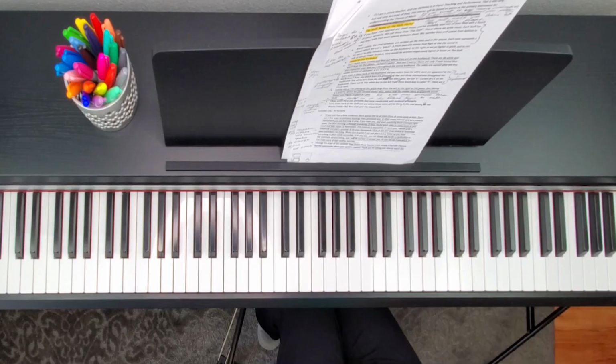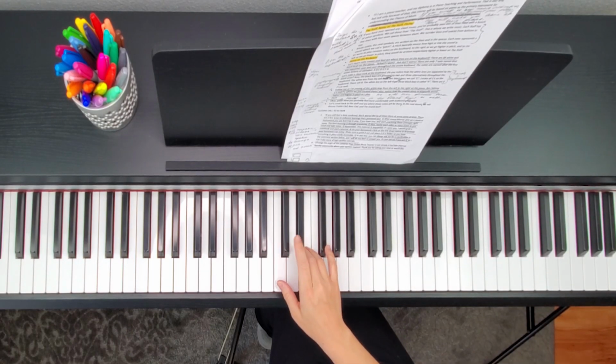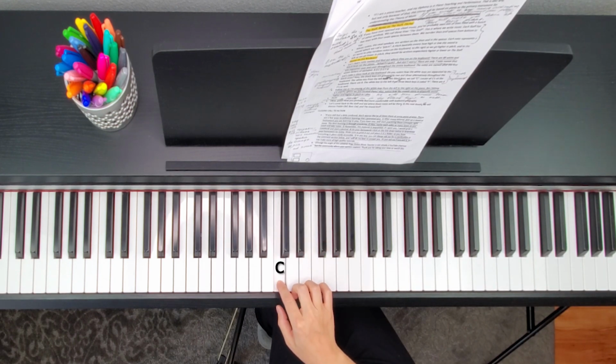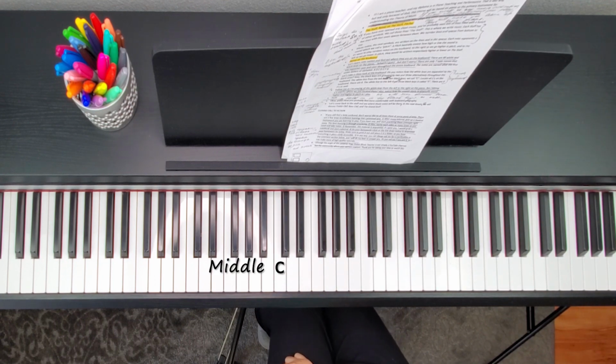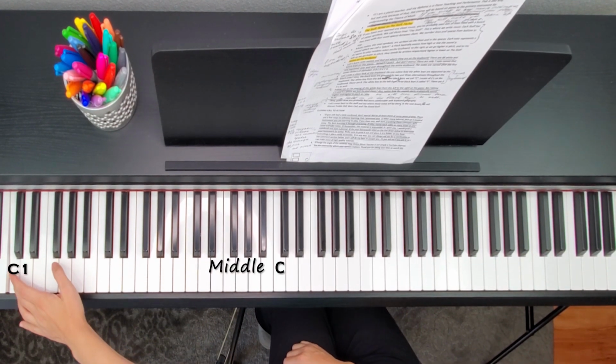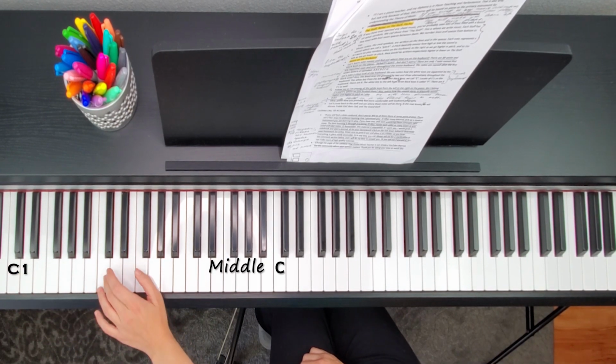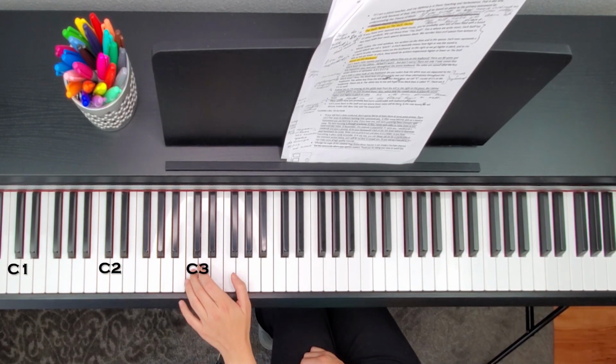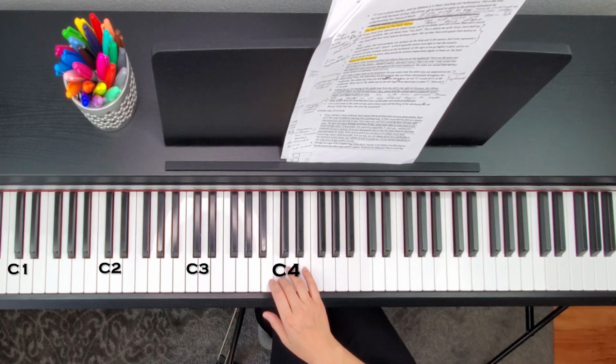The amount of octaves, though, varies on the type of piano or whether it is a keyboard with less than 88 keys. On the piano that you have, try to find the middle of the keyboard and locate the closest C. The name of this C is the middle C, simply because it resides in the middle of the keyboard. This C belongs to the 4th octave of the keyboard, therefore we call it C4.